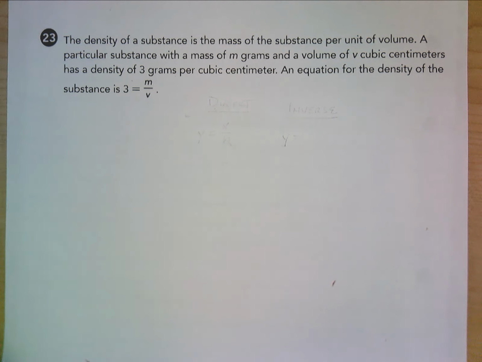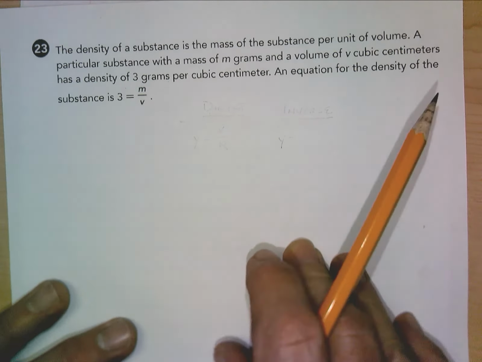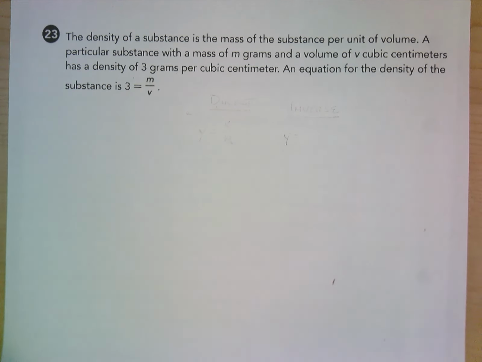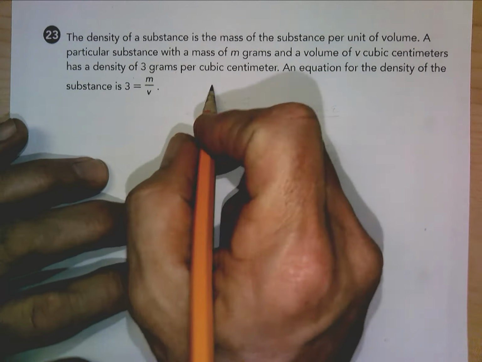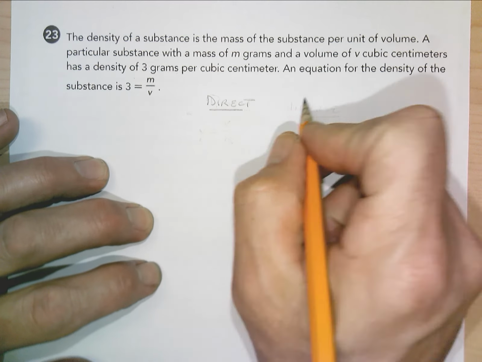There was a question today from a student about some of the problems that you have for homework tonight. So I thought I'd run through one of them. This is problem 23. I think it's on page 289. And the directions for this problem, which is on the previous page, say tell whether each relationship represents a direct or inverse proportion. So let's kind of review that before we start. Direct or inverse proportion.